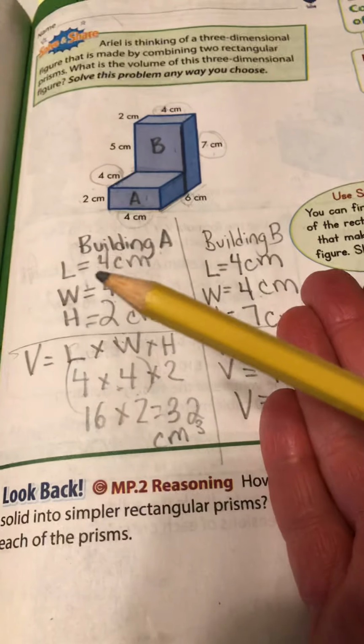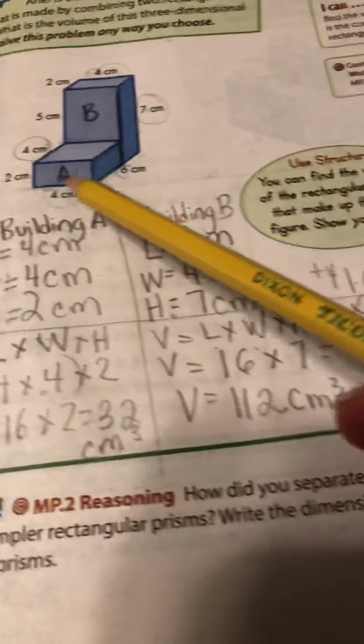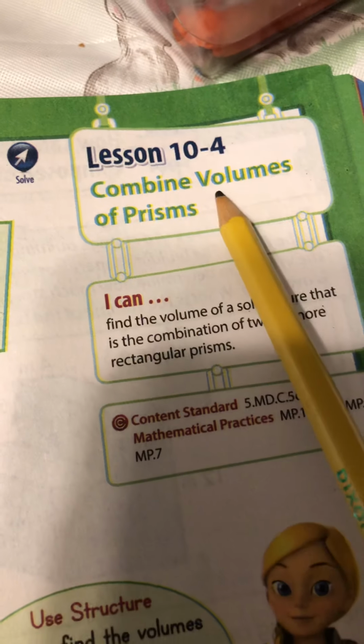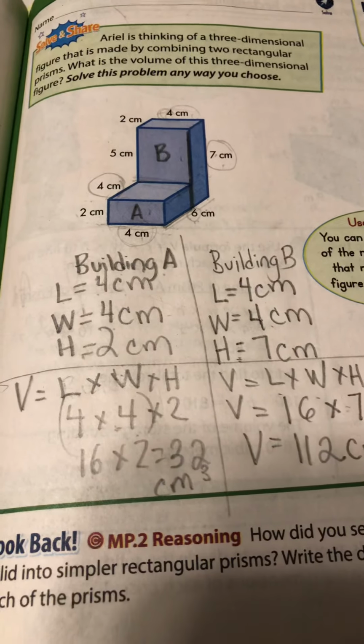But am I finished? No, I'm not. Because what did I tell you in the last video? You have to take the combination. That's what it's called. It's combining volumes of prisms, and I have to add them together. So at least it's adding. It's not as hard as multiplication. But what exactly am I adding?